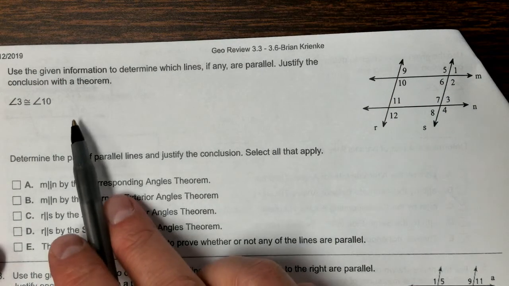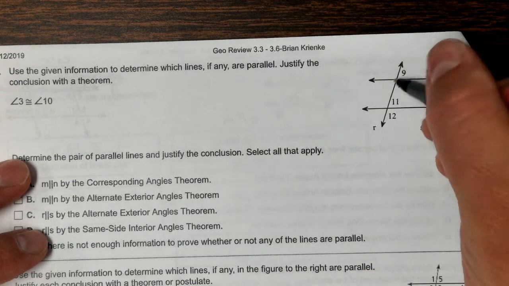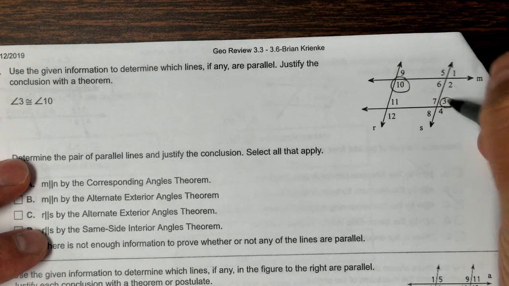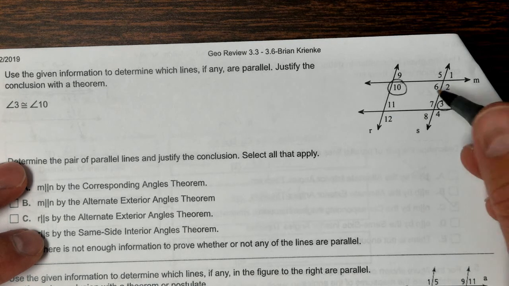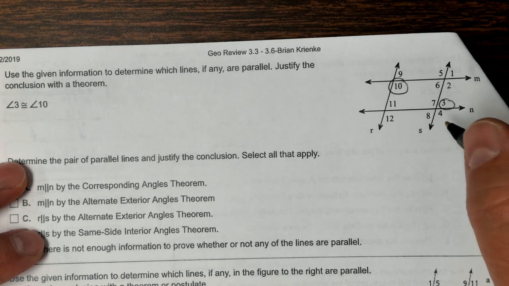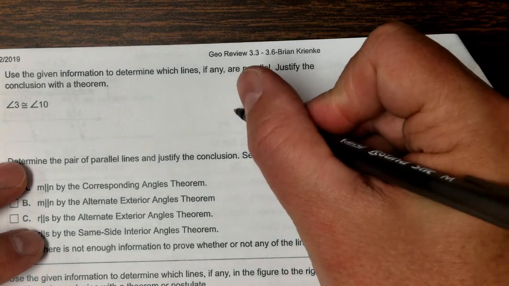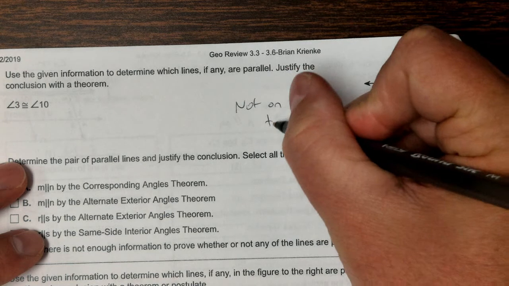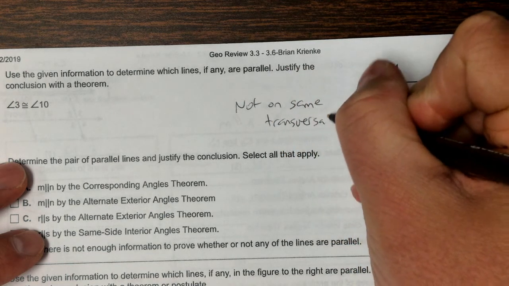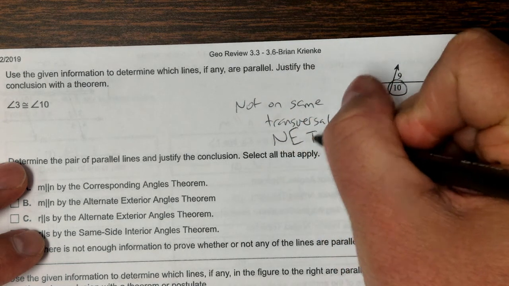This one's talking about 3 and 10. They're not corresponding, they're not alternate exterior, they're not even on the same transversal. So not enough information.